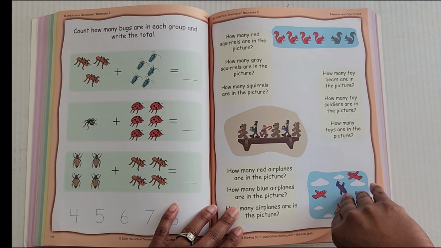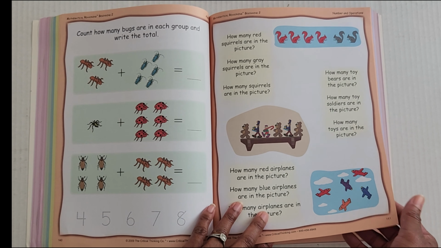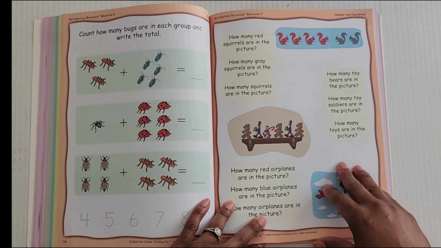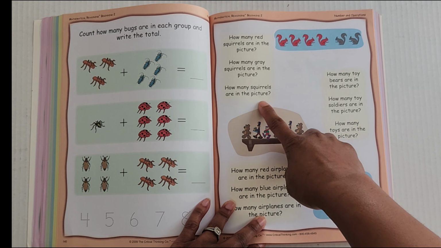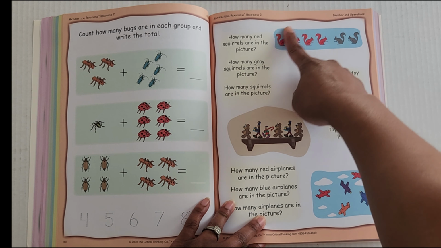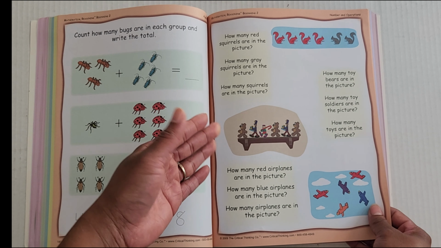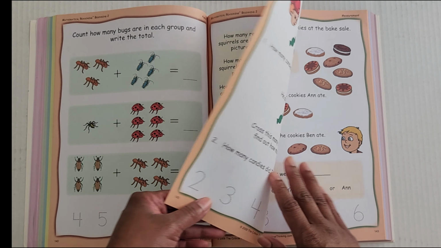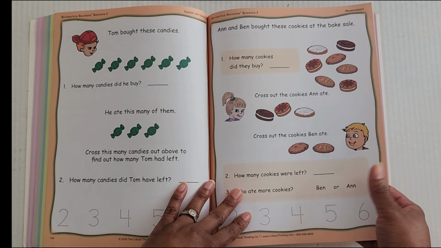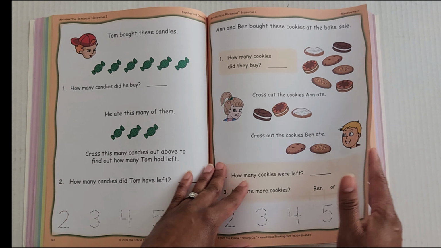So there's some more addition practice here. How many red squares are in the picture? How many gray squirrels are in the picture? How many squirrels are in the picture? So it's some word problems. They're getting an idea of word problems with addition. Tom bought these candies. How many candies did he buy?